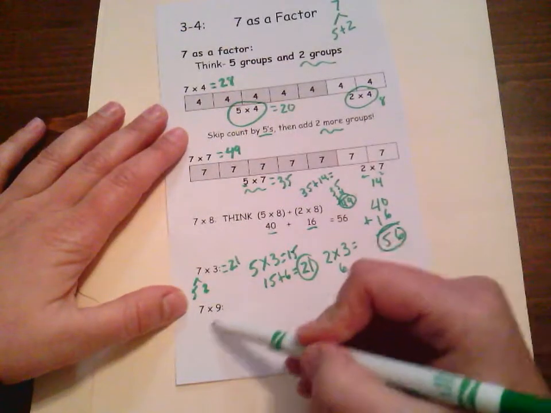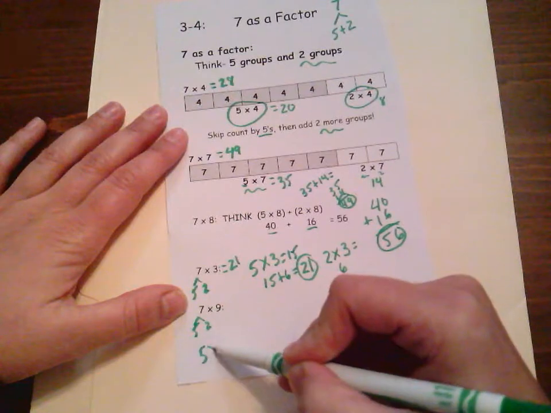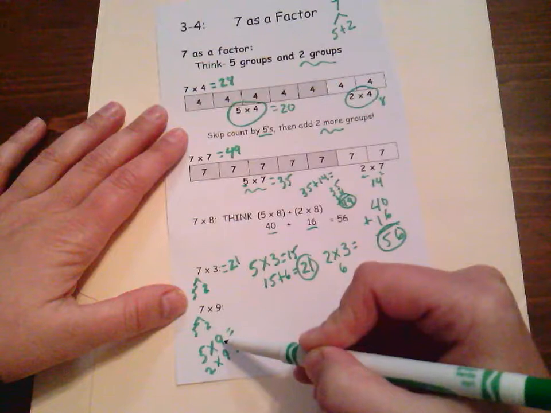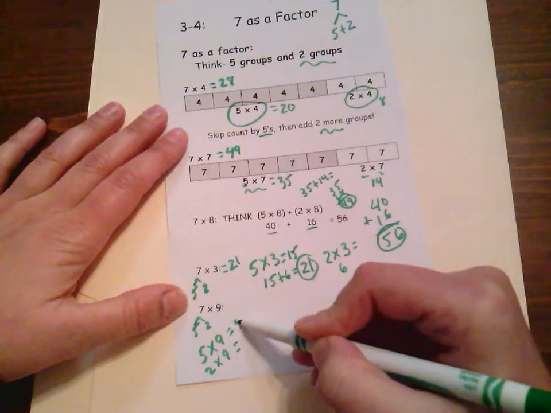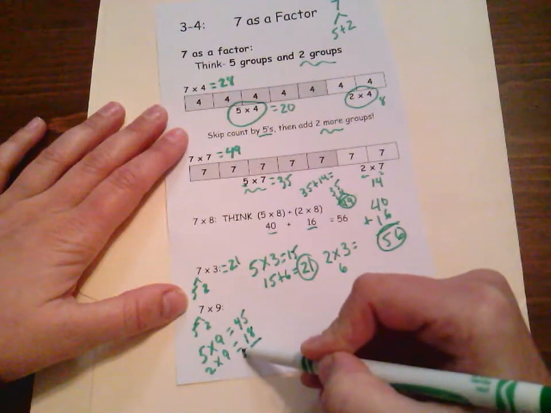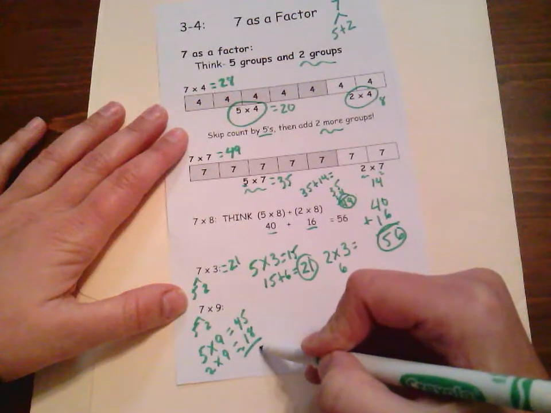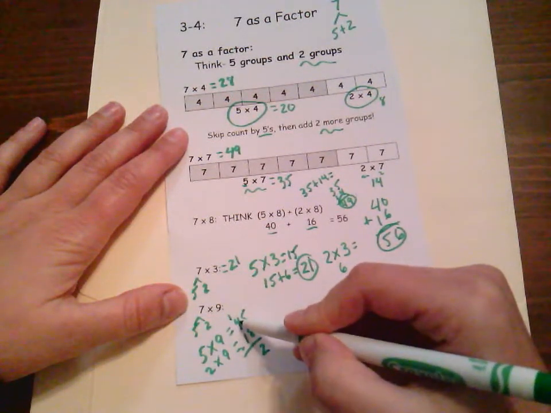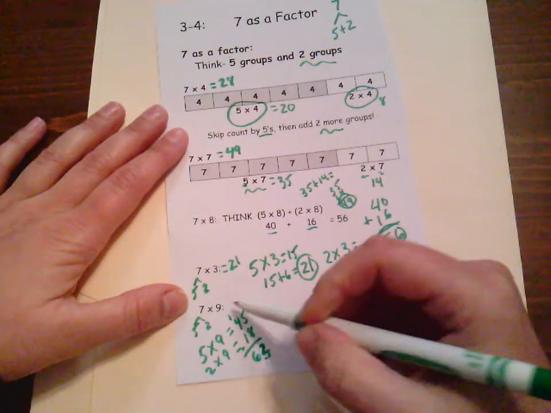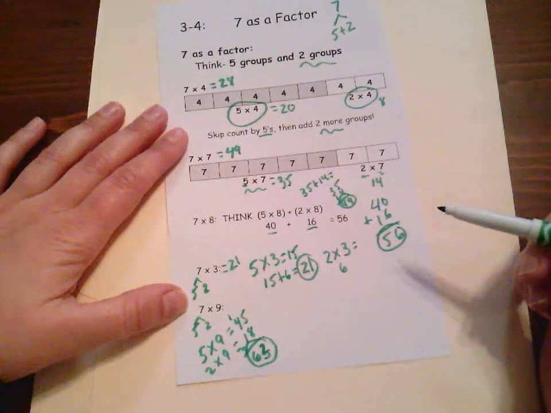All right, let's take a look at 7 times 9. And again, I'm going to think of my 7 as a 5 and a 2, and I'll do 5 times 9 and then 2 times 9. When I skip count by 5s, I'm going to end up with 45. And when I double my 9, I get 18. And then when I go through and I add these up, 8 plus 5 is 13, and then I add them up and I get my product of 63.